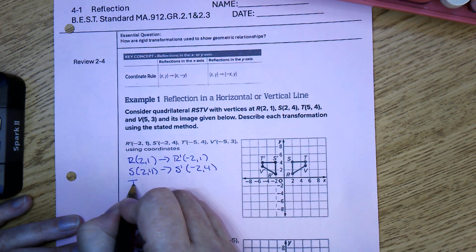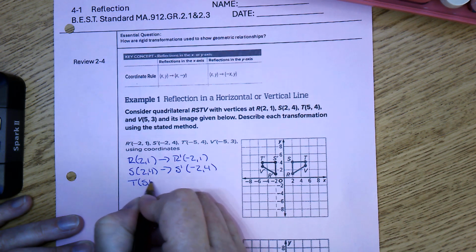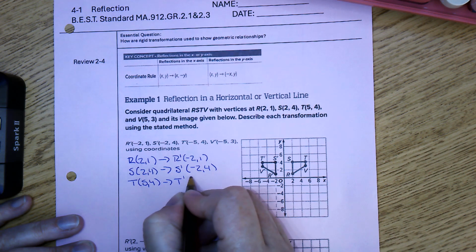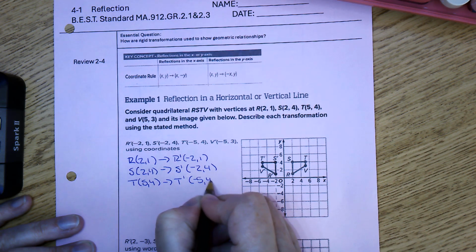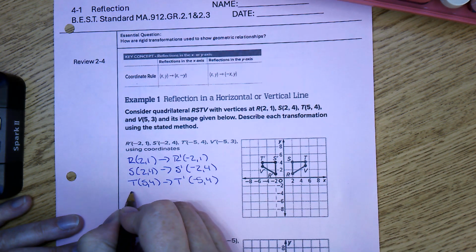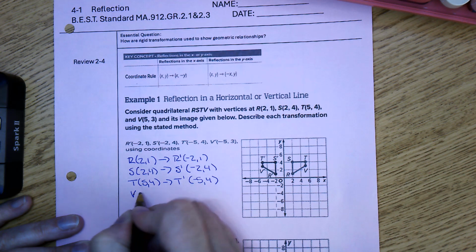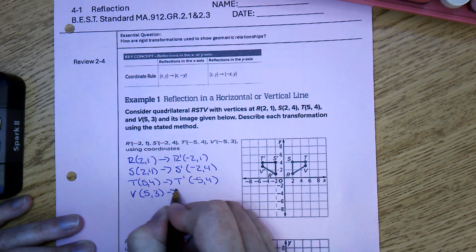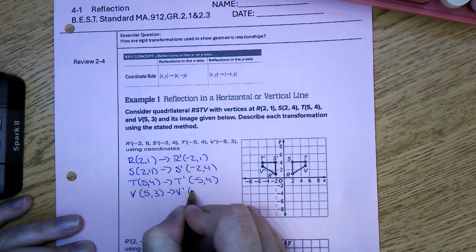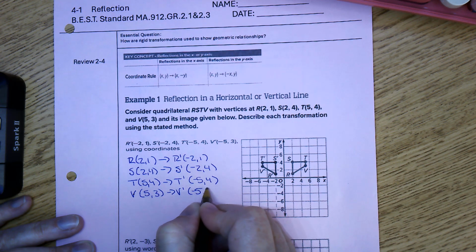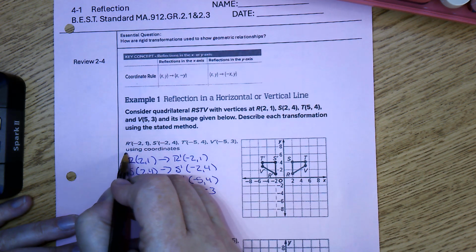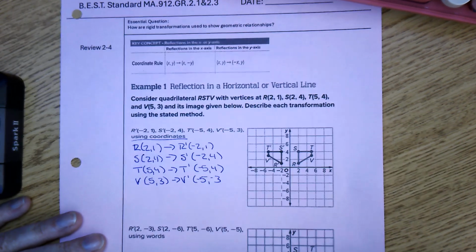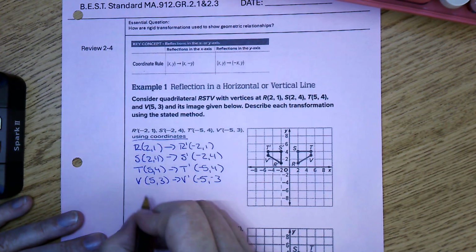For some reason, I can't seem to write and talk at the same time. All right, so let's see, V. Final one is V, 5, 3. V's final resting place, or V prime, is negative 5, negative 3. So it wants us to use coordinates, which basically means it just wants us to state the rule.